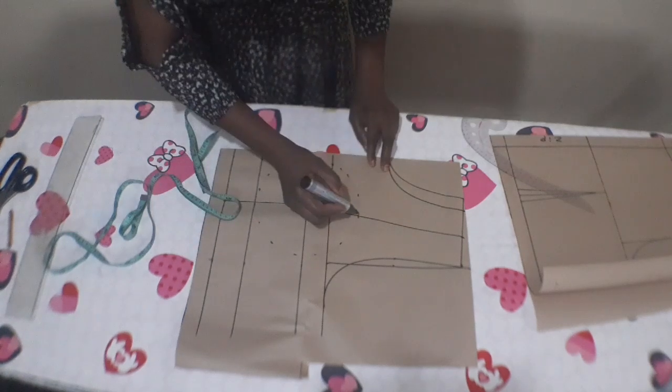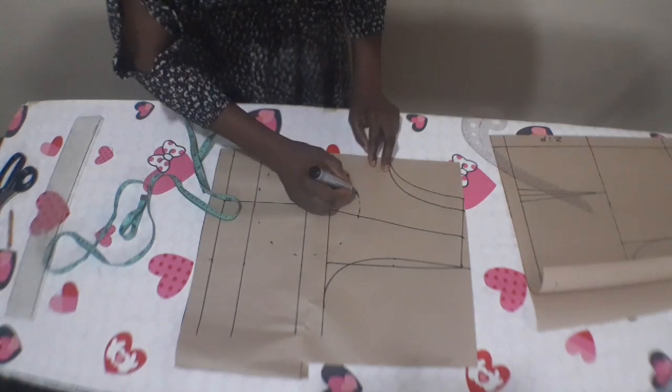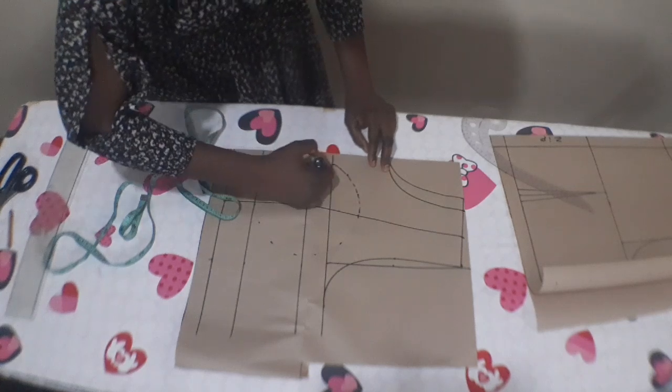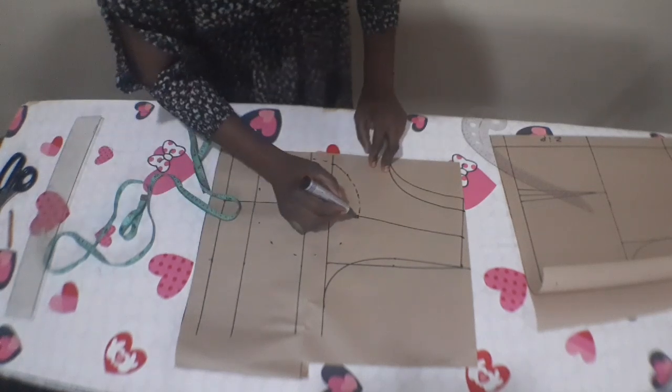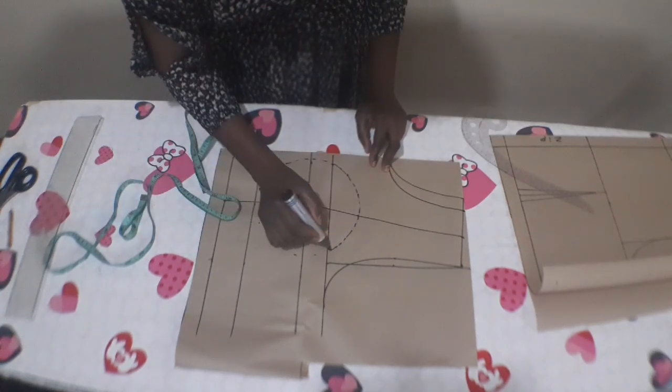So now connect all the points round like this. Connect it all around like this.